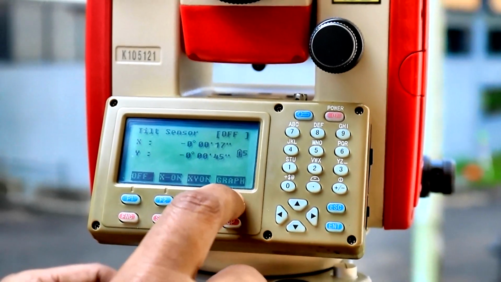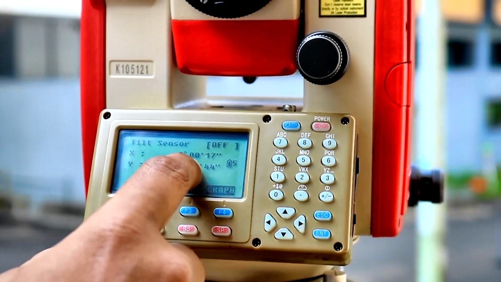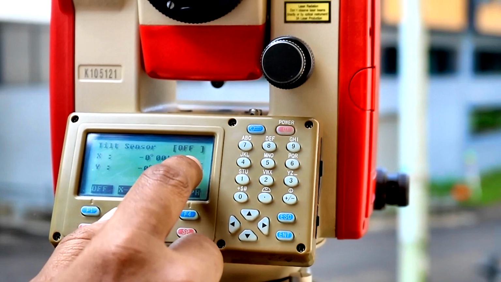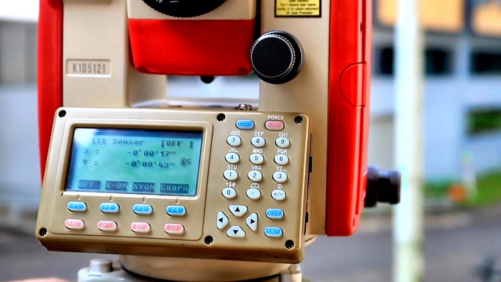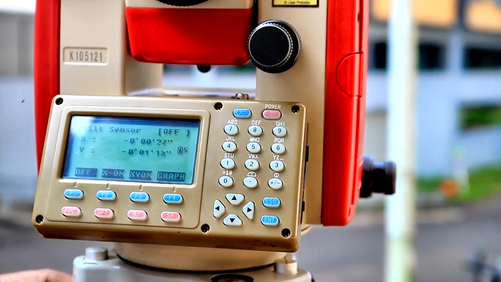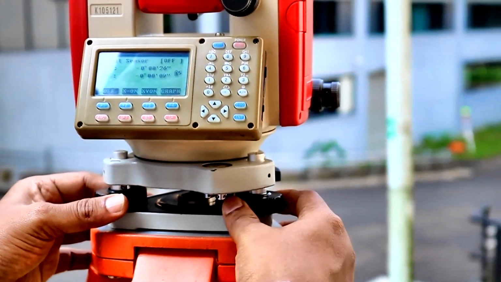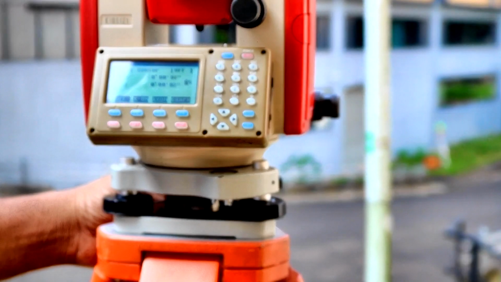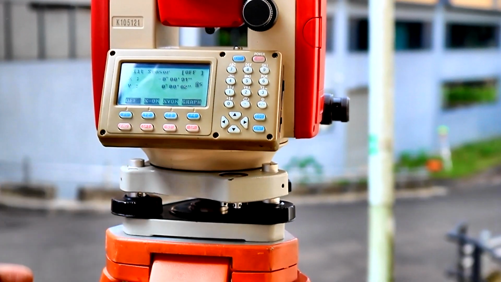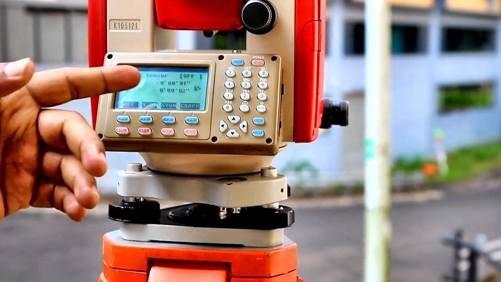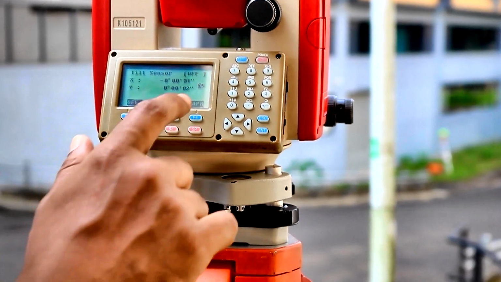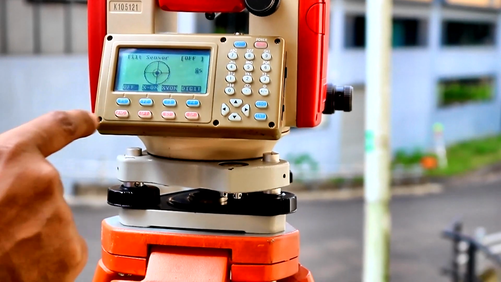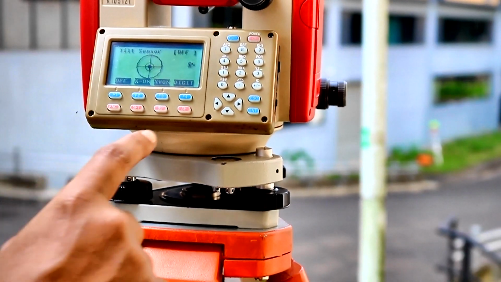So I go to digit option. From the digit option we can see the amount that we need to bring the bubble, right? Now 43 seconds out is there in the Y direction. So I will bring it less than 10 seconds. And this direction also, right, now almost level, right? 1 second and 2 seconds in X and Y directions. Now I will go back to the graph. Now according to the graph, the digital bubble is exactly at the center.